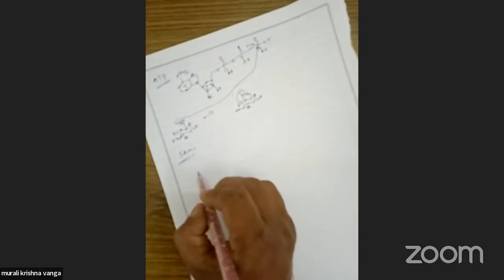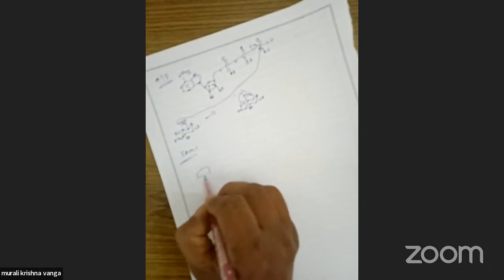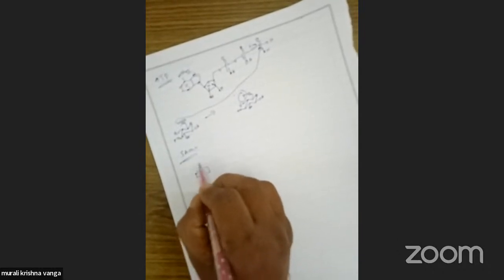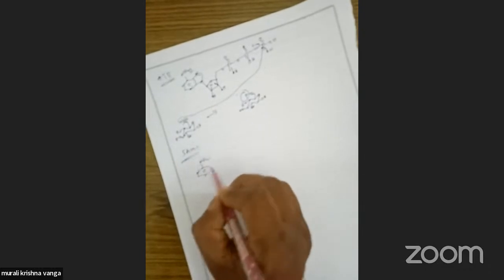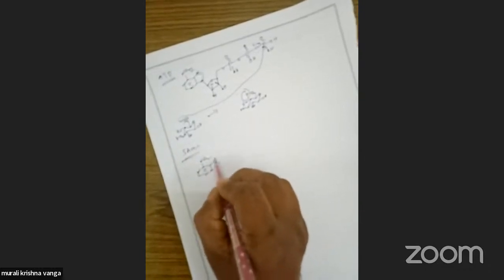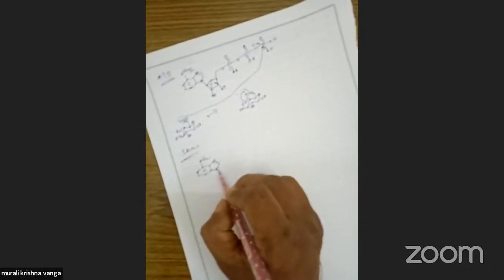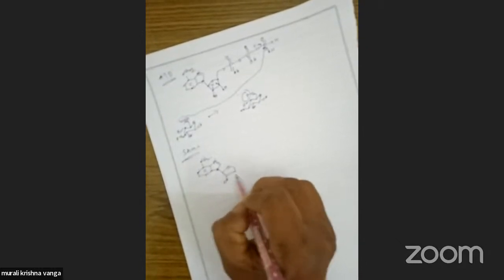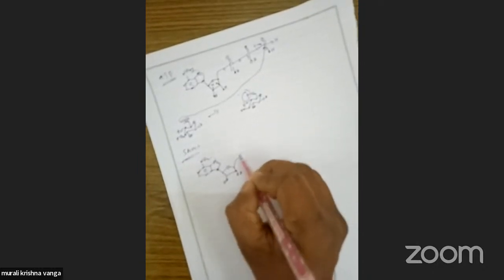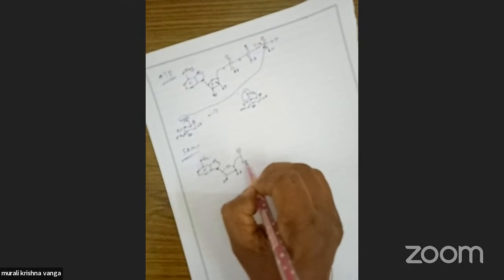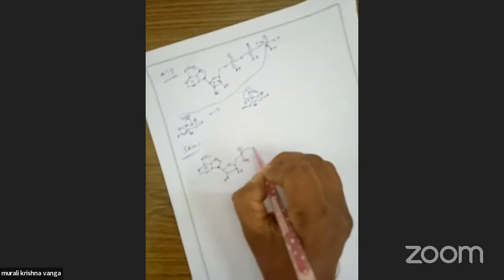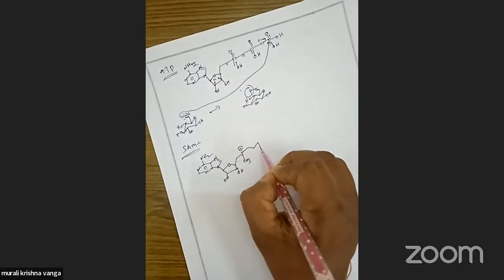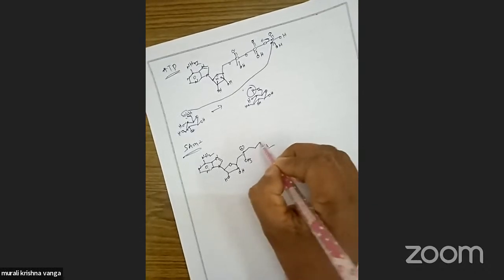The structure of SAM has a methyl group, NH2, and COOH.